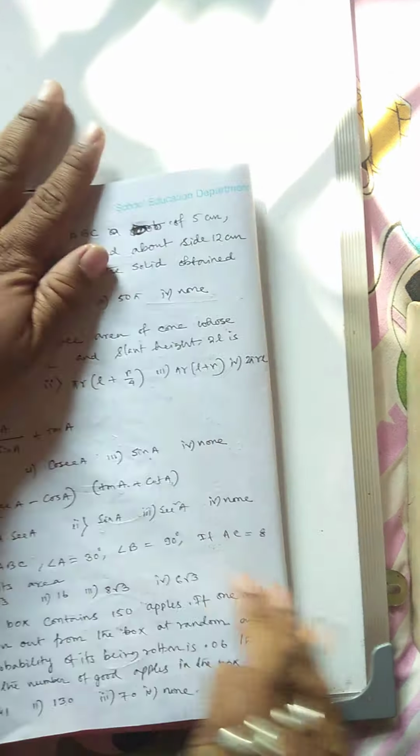Okay, and then a question from height and distance. The angle of elevation of the top of a hill at the foot of a tower is 60, and the angle of depression from the top of the tower to the foot of the hill is 30. If the tower is 50 meters high, find the height of the hill. So this is very important.